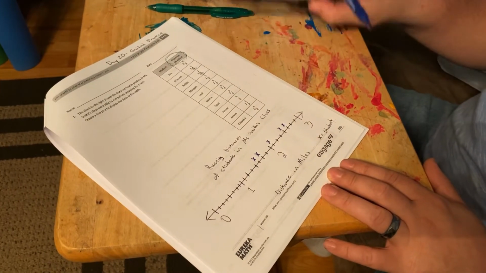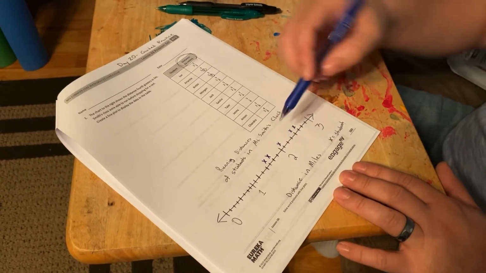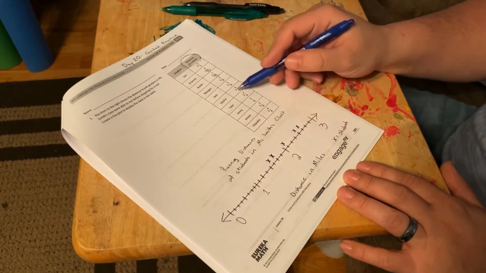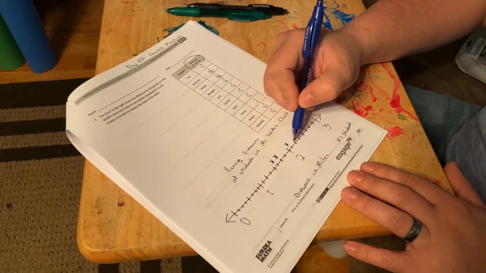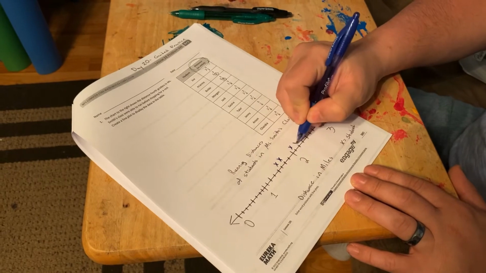Now we're to Saisha. Saisha did 2 1/4 miles. Now I just look, and 1/4 is the same thing as 2/8. So here I go to the 2, because she did 2 whole miles, and then 1/4. So I'd go 2 1/8, 2 2/8, or 2 1/4. So let's put Saisha's mark right there.